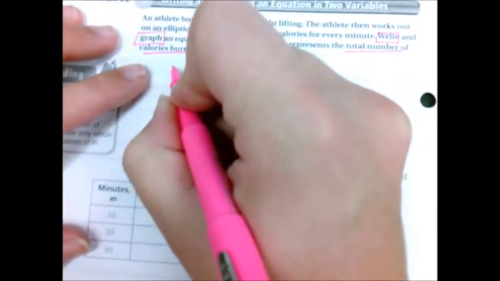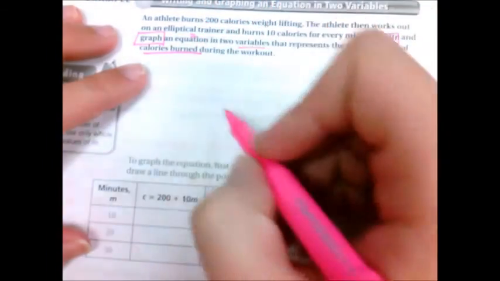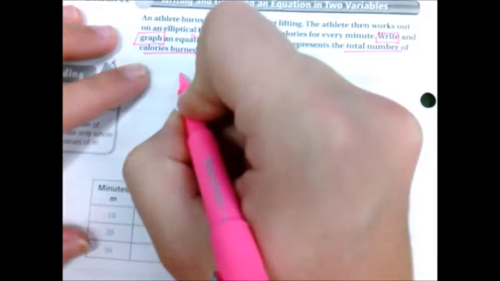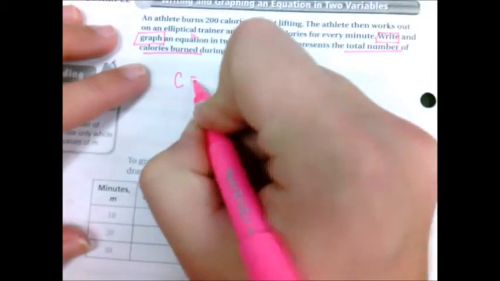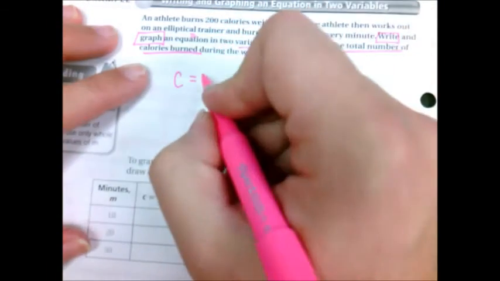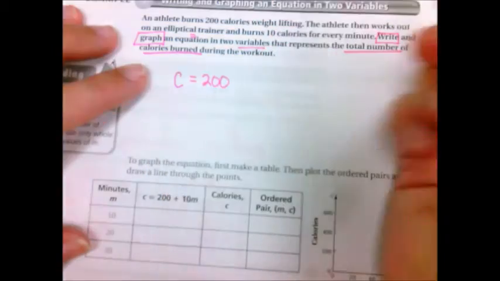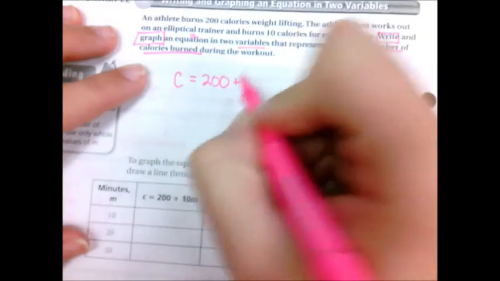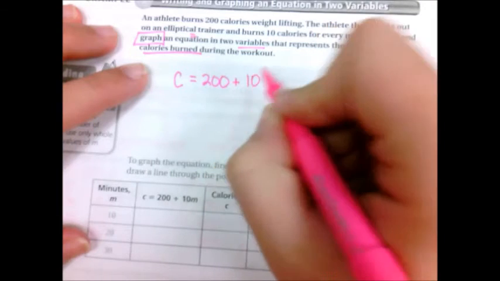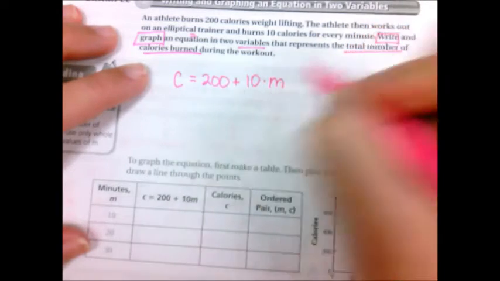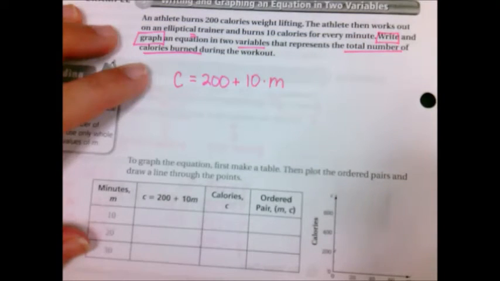All right, so the total number of calories, which we'll call C, equals the 200 they burn weightlifting plus 10 calories times every minute that they're working out.